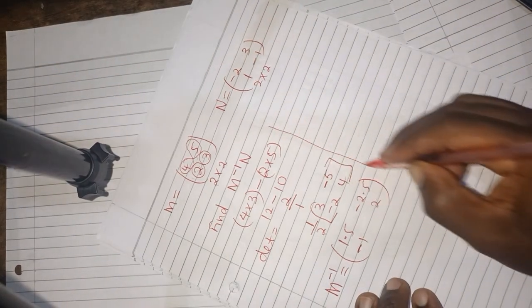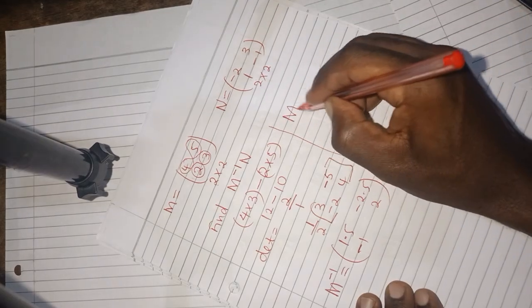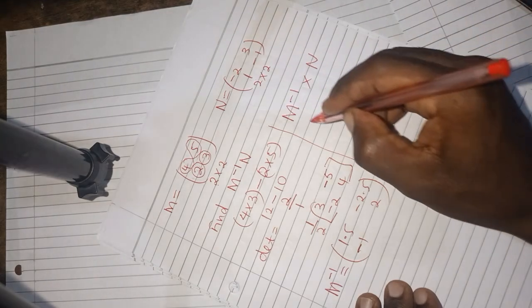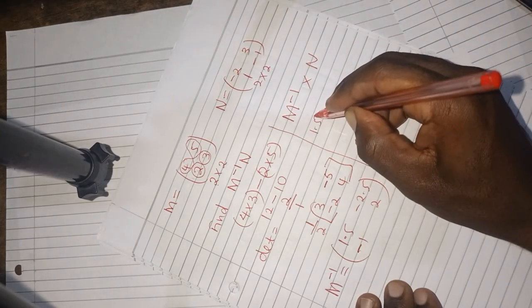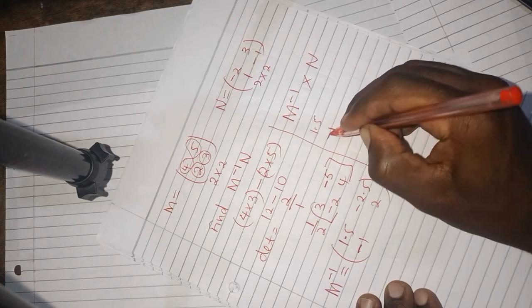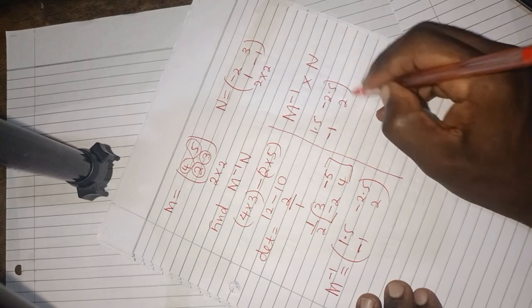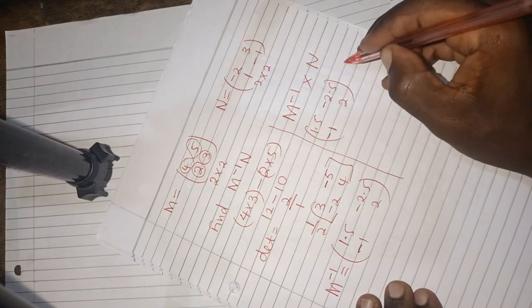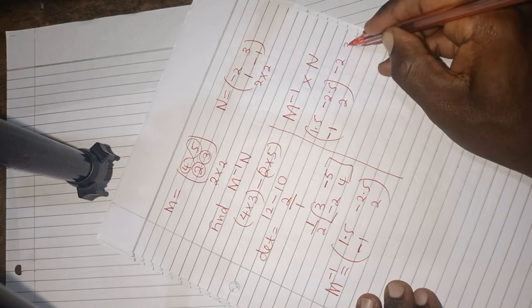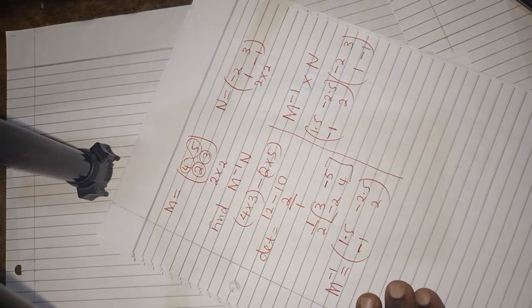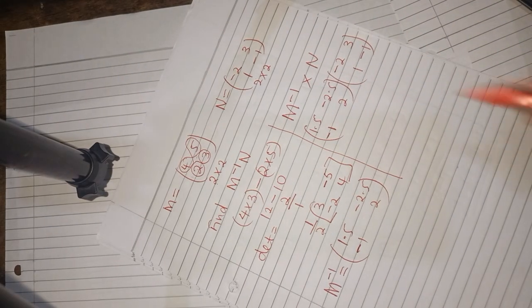So then we need the inverse of matrix M multiplied by N. We shall have 1.5, -1, -2.5, 2, multiplied by N, which is -2, 3, 1, then -1. So we need to get the product of this.